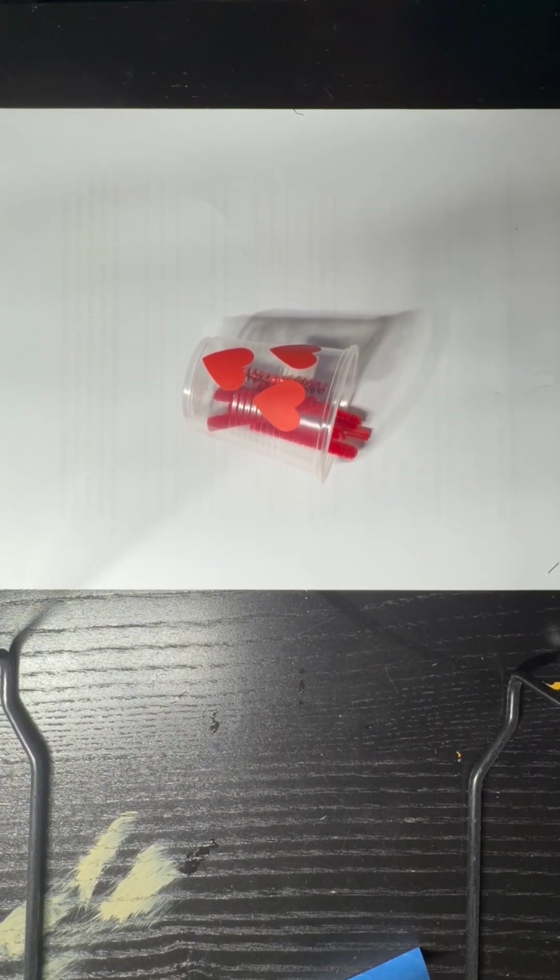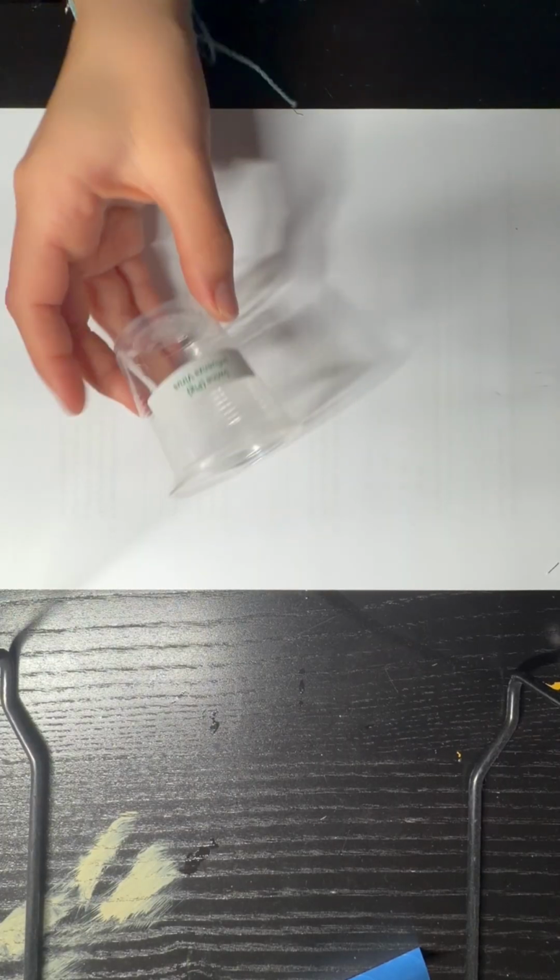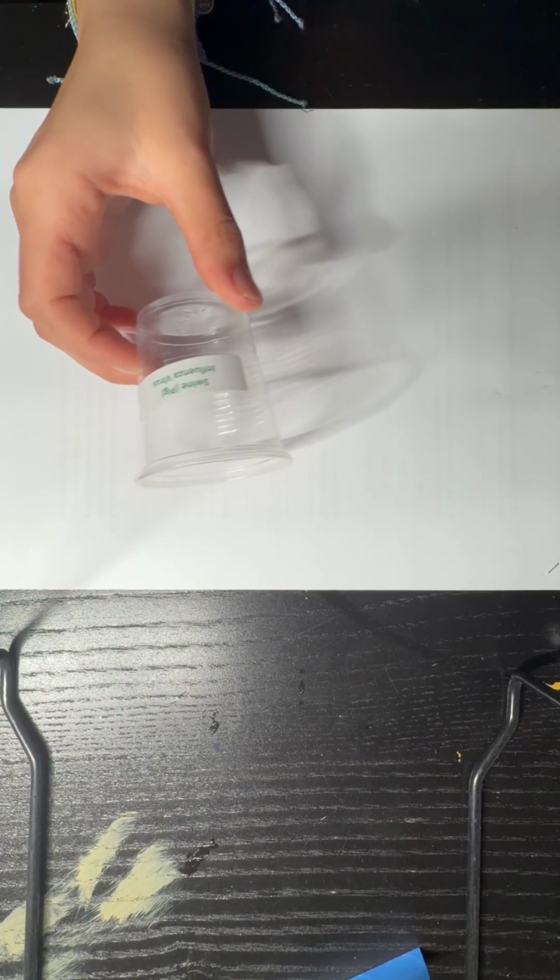These red heart stickers represent the antigens or proteins on the surface of the avian flu virus. So same thing, we're just going to set this to the side. And then next we're going to make a model of the swine or pig influenza virus.